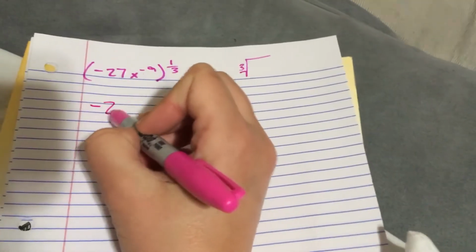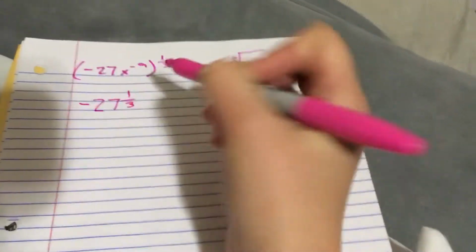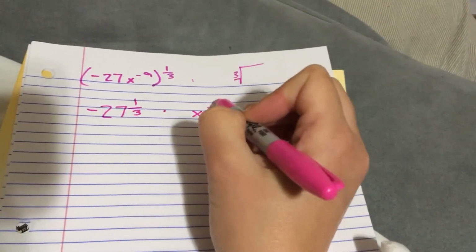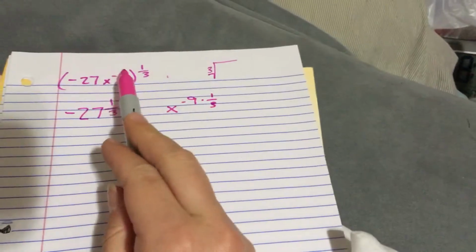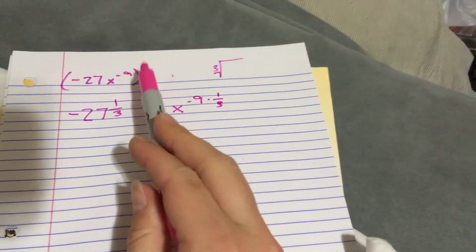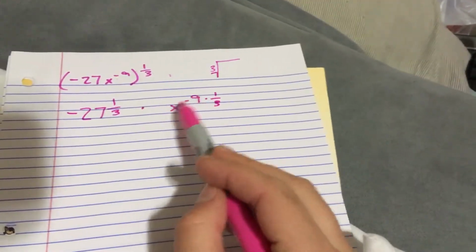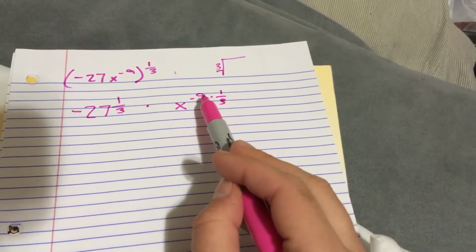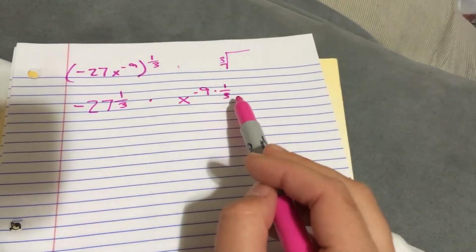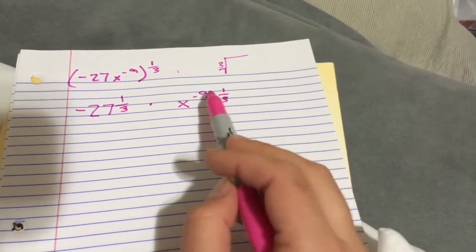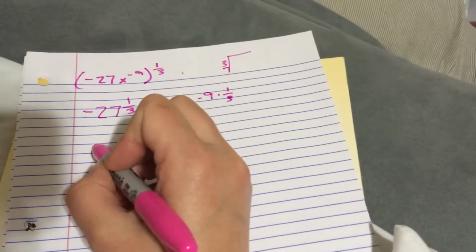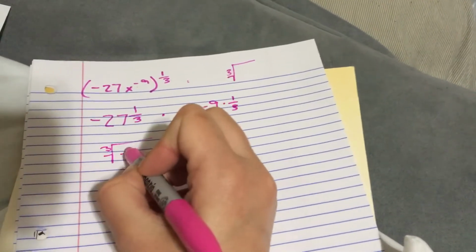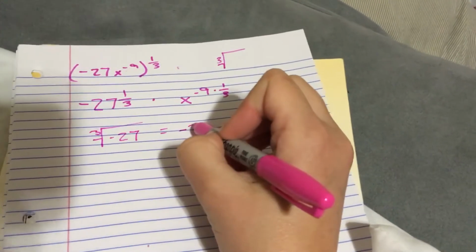So if we separate these two and do it like this, as we multiply exponents when an exponential variable or exponent is raised to another exponent, we multiply them. So we get the cube root of negative 27 here, which equals negative 3.